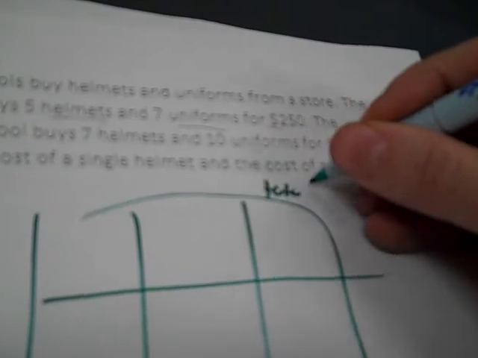Okay, 2 schools buy helmets and uniforms from a store. One school buys 5 helmets and 7 uniforms for $250. The other school buys 7 helmets and 10 uniforms for $354. Find the cost of a single helmet and the cost of a single uniform. So again, there are 3 units. Just me setting up the table. Then I've got helmets and uniforms.